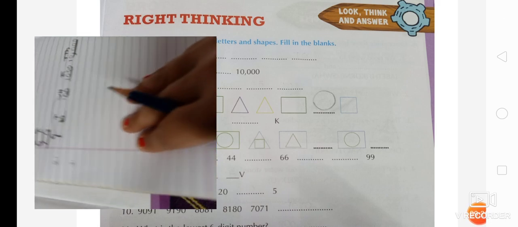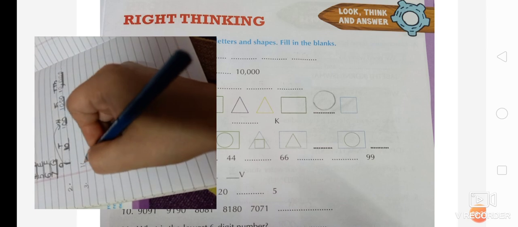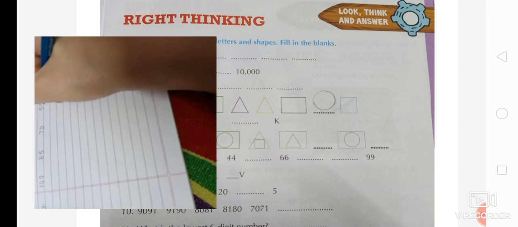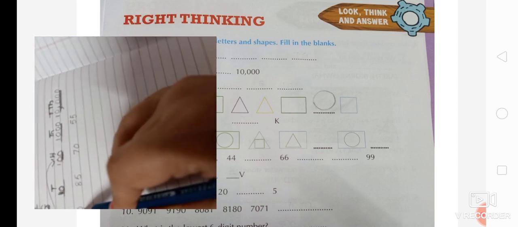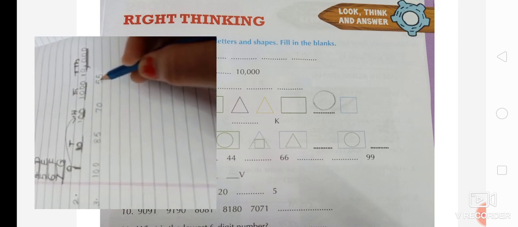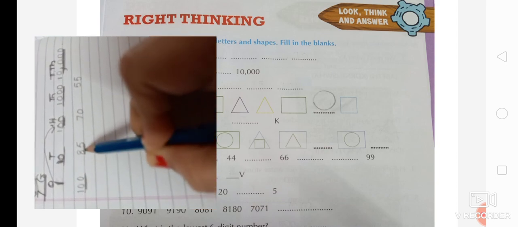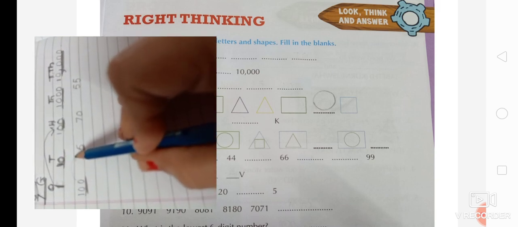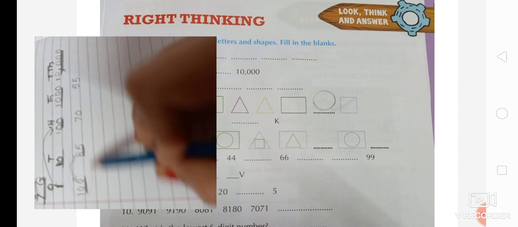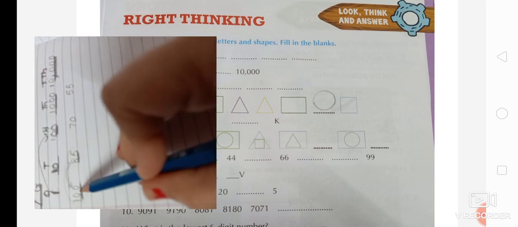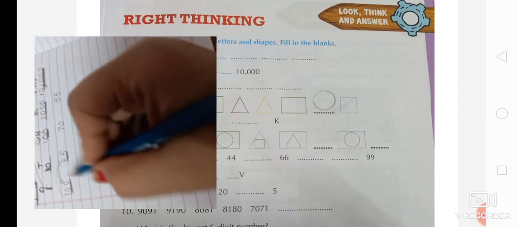The question for number 3 is: 100, 85, then 70, then 55. Now this is the format of the question. What we have to do is count the numbers from 100 to 85. How many numbers are there between 100 and 85? We are counting backwards, not going ahead. The number given is smaller than 100, so we are going backward from 100 to 85.